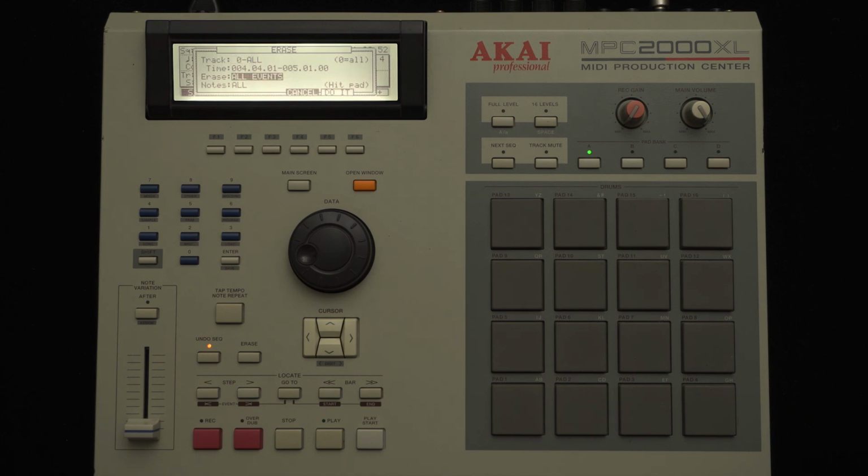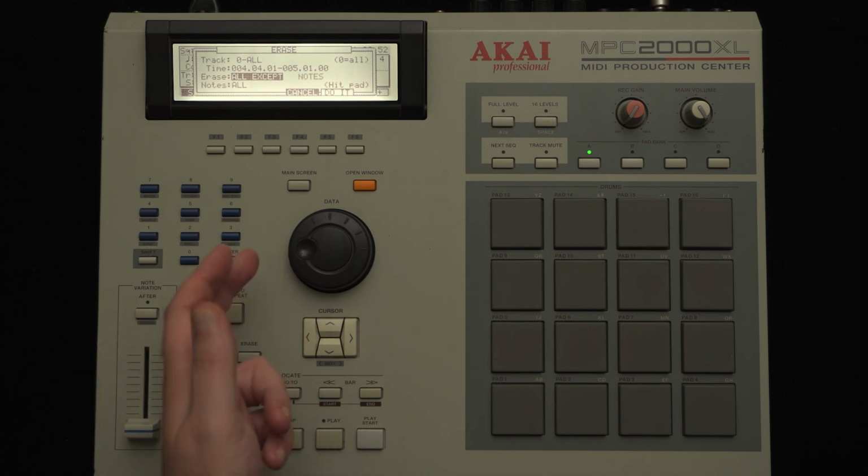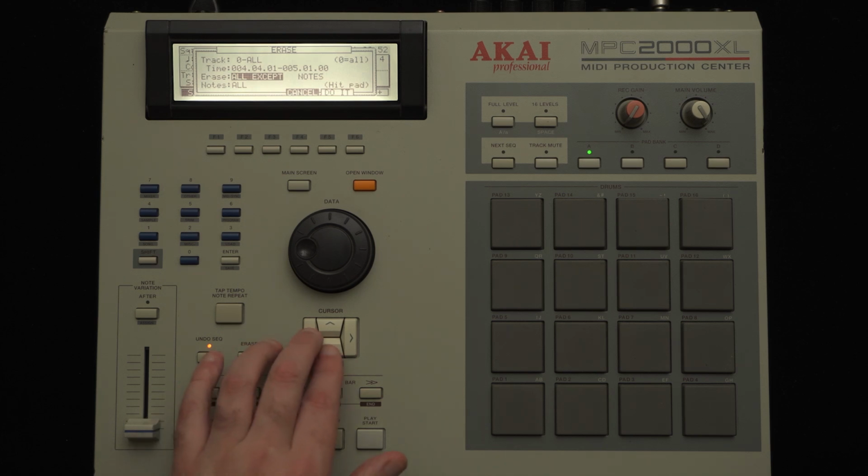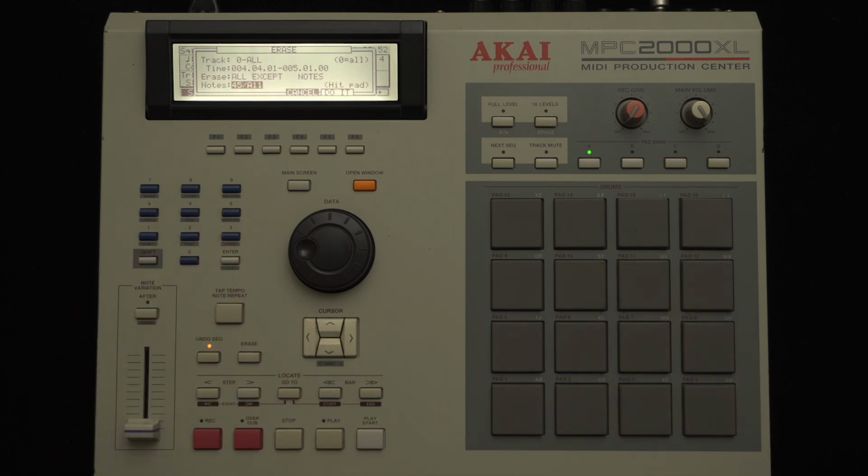Below the time range, we have the erase mode, and this is where things start to get a little interesting. By default, you have the option for all events, which will remove anything and everything. But if you dial clockwise, you'll see the all except option. And this is really cool because you could potentially remove everything in a section except one specified note here in the notes field.